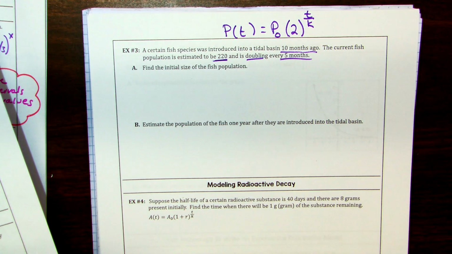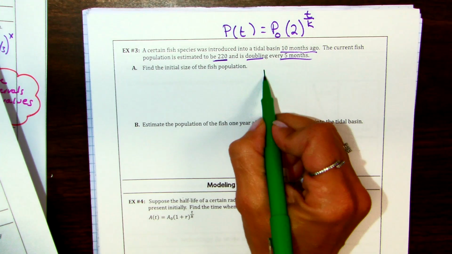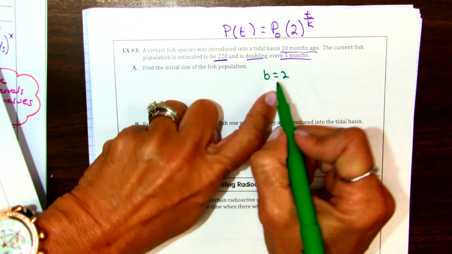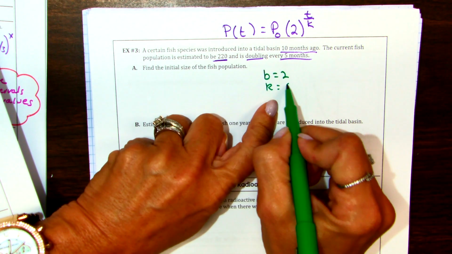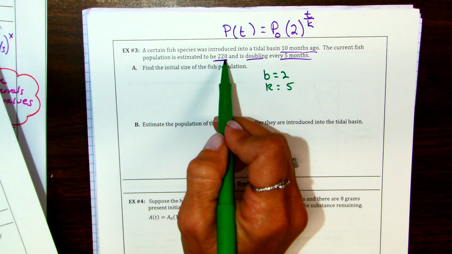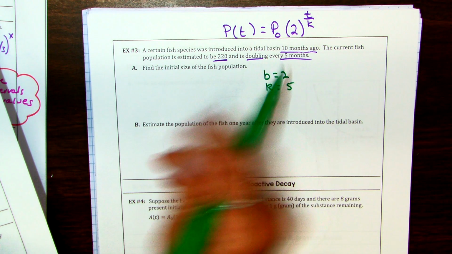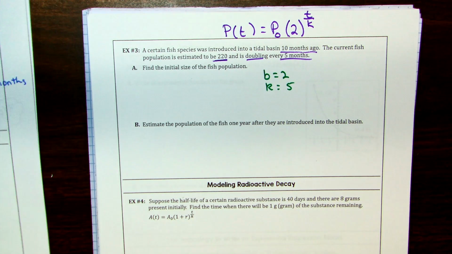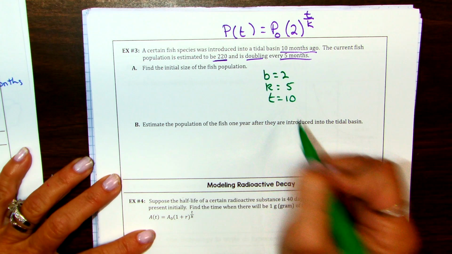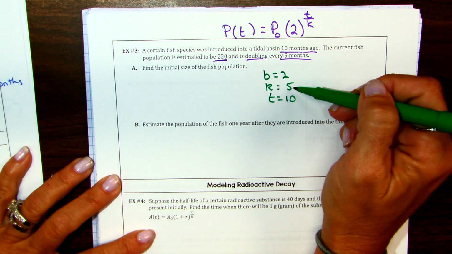In any order, I'm going to pull out some variables. B is going to be 2. Doubling. That's already given to us. K is how often it doubles, which is 5 months. Now, this 220 is what happened 10 months ago. That's not our initial amount. Time is 10 months, doubling every 5 months.